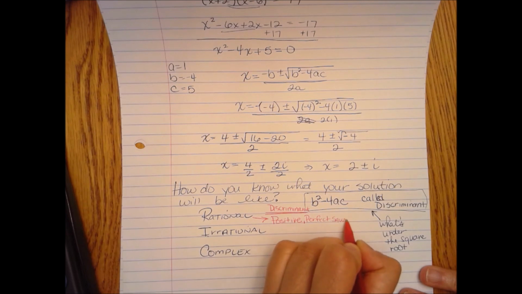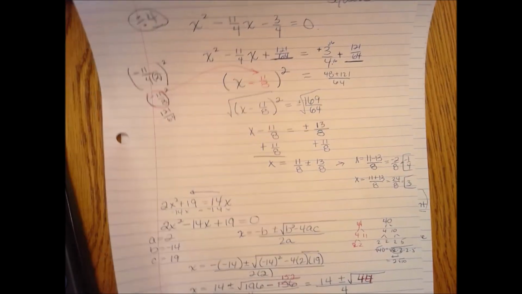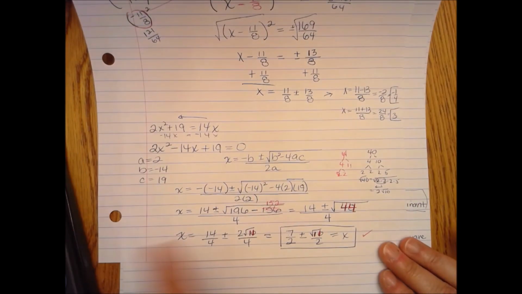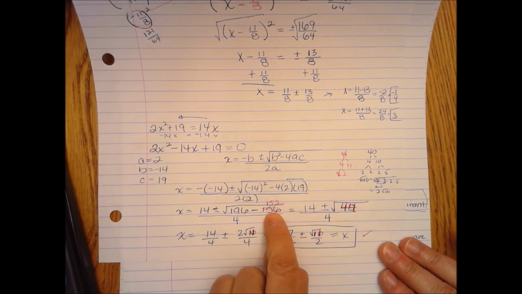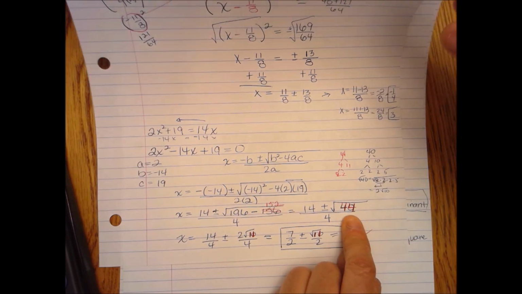We had positive 169, which was 13. For an irrational, let's take a look at that problem. That was the one that I messed up a little bit. But what's underneath the square root? We had the square root of 44, so 44 would be the discriminant. That is positive, but it wasn't a perfect square.